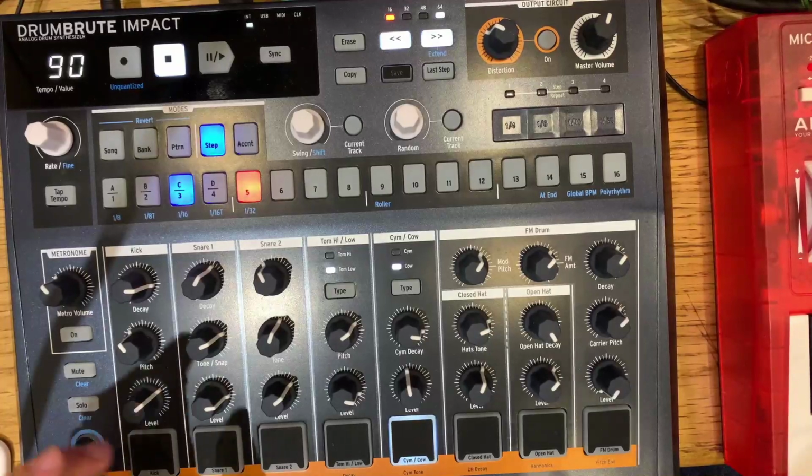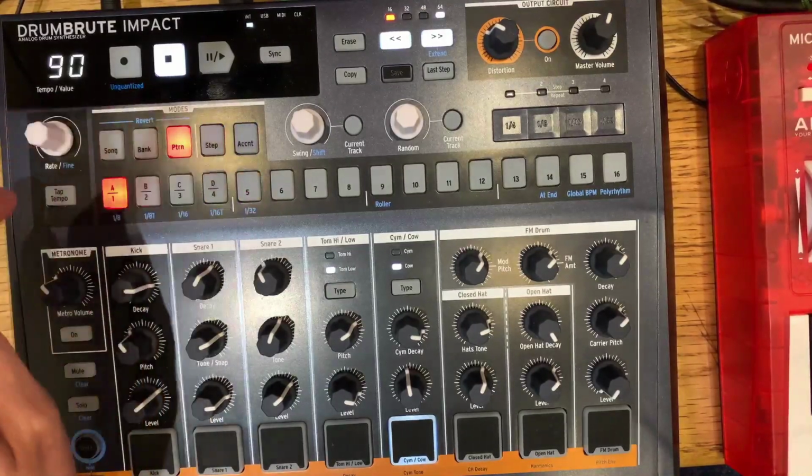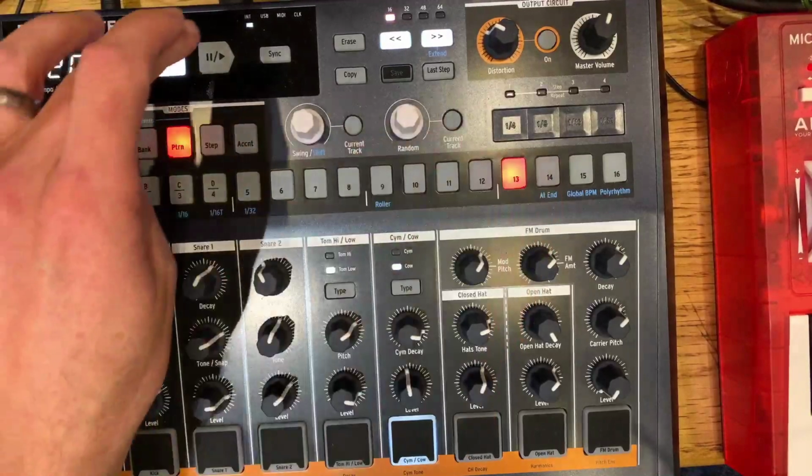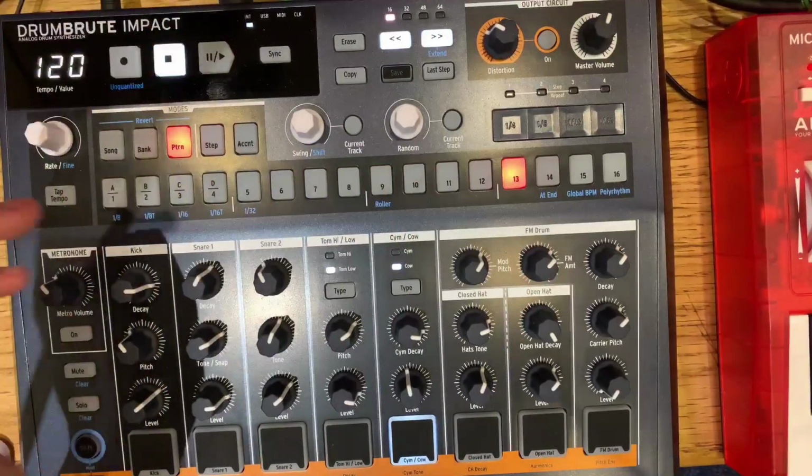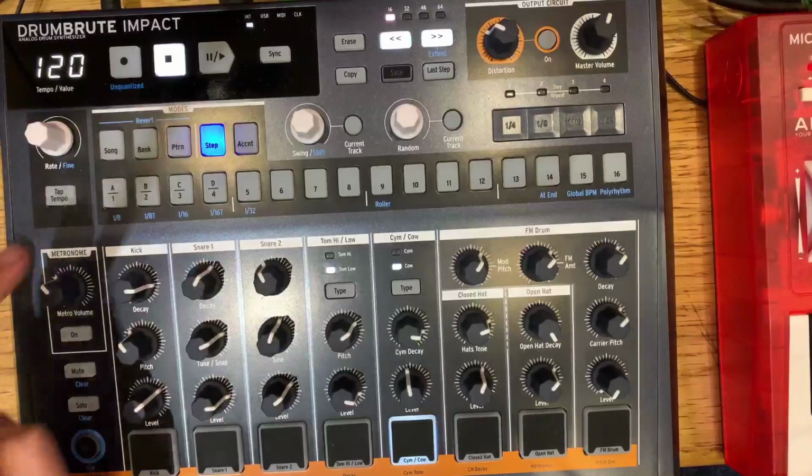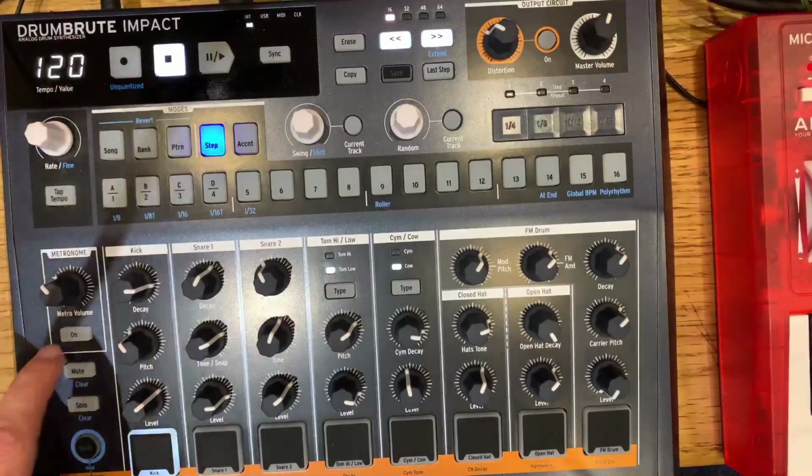How do you change and edit accents? That's actually pretty quick and easy to do. So let me just go to pattern 13, which is empty at the moment. So let's record something.